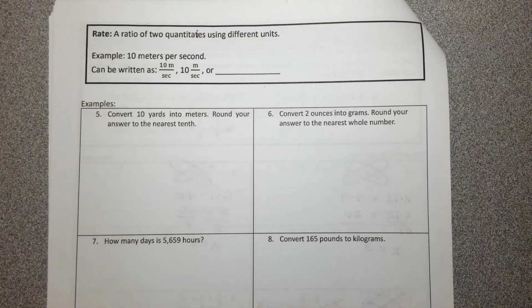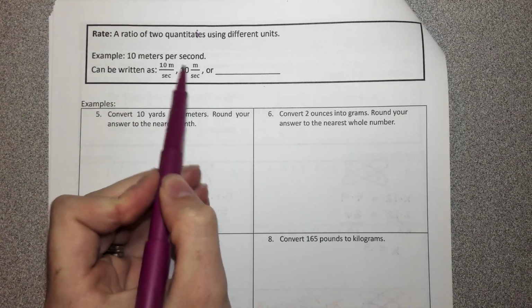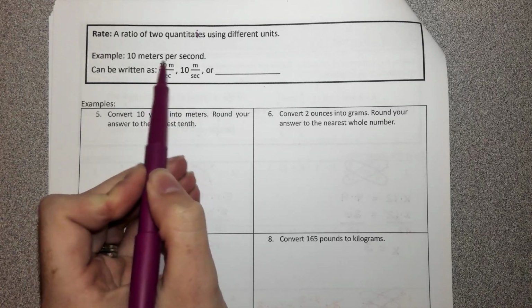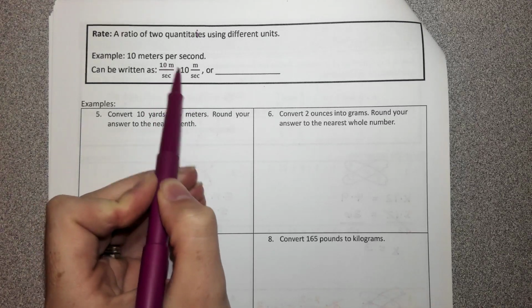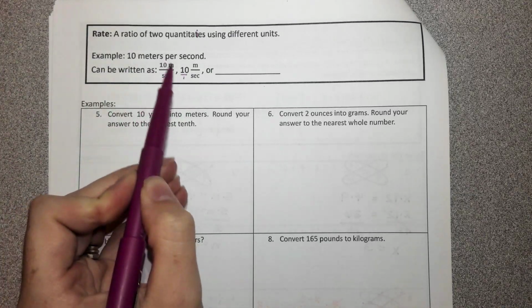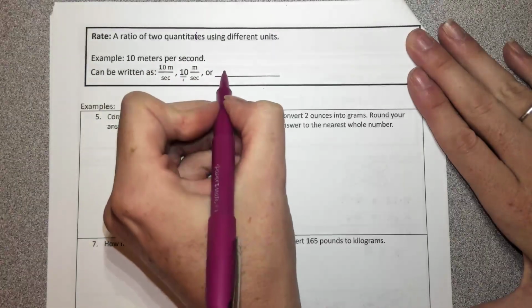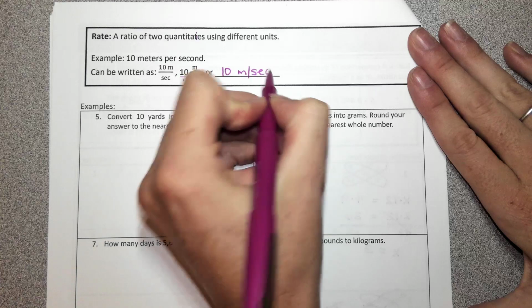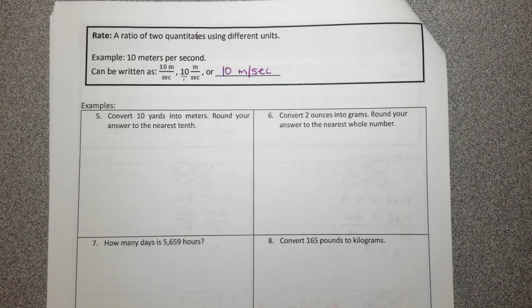It can be written in 3 different ways. Most commonly, you'll see the 10 or the number out in front and then the units stacked on top of each other. You can always put the number in the top unit because this is really like a 10 over 1. So you could write it this way. I don't like it that way very much. Or you might see it as whatever the number is and then the unit slash the other unit. That's usually how you see it if it's typed in something because computers don't usually type fractions well.